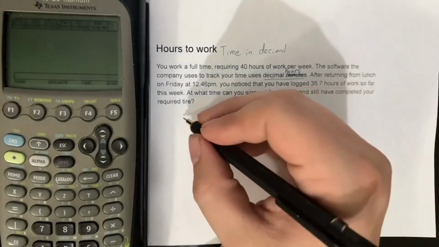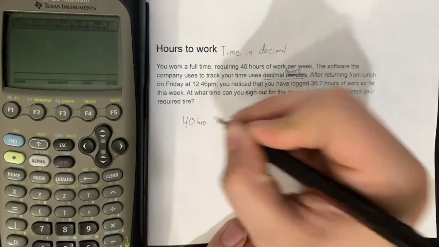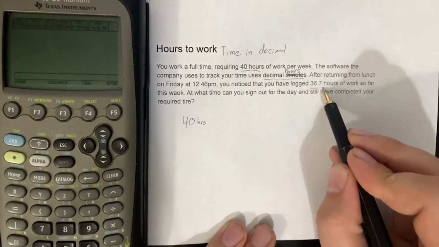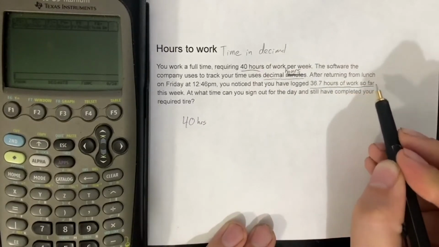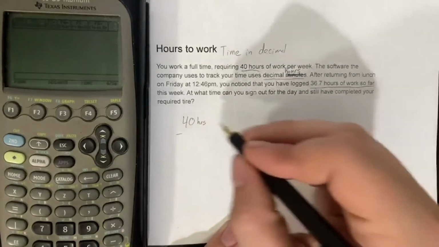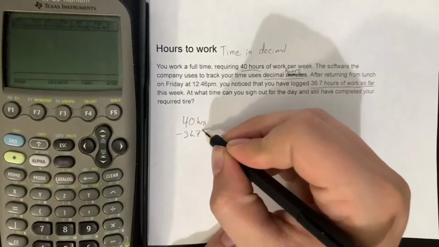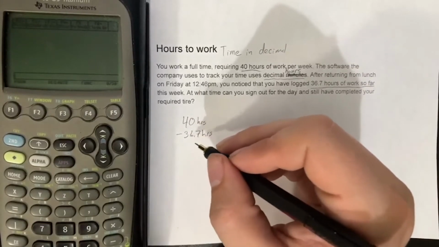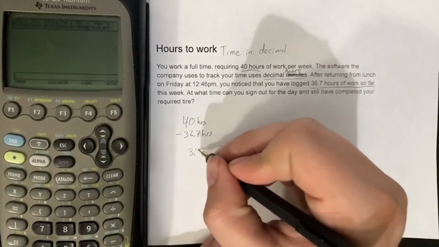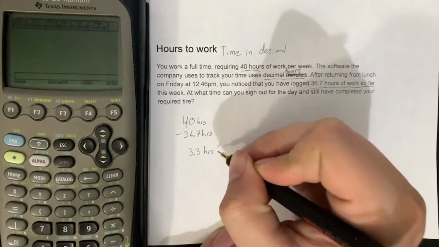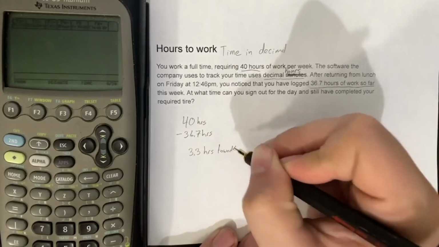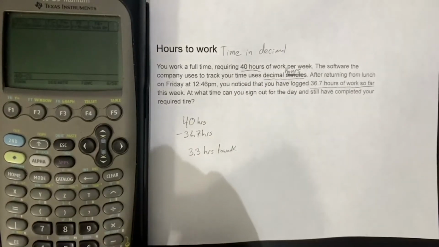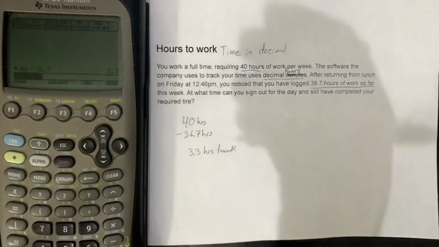We need to recognize that we're working 40 hours a week, and that we have some amount of time left. So we're subtracting the 36.7. We find the difference, and we should be able to do it with fast mental math. It should be about 3.3 hours left. You can always validate that in the calculator. So 40 minus 36.7. Yep, 3.3 hours.